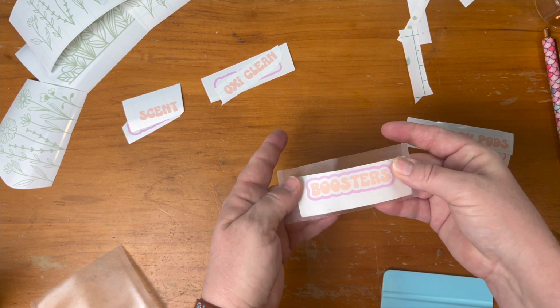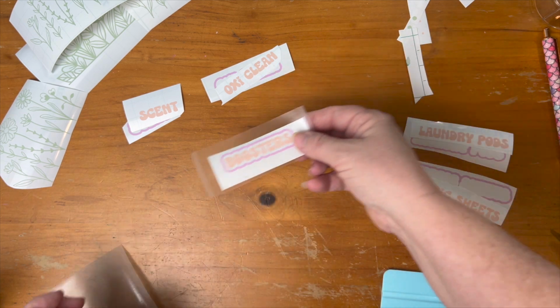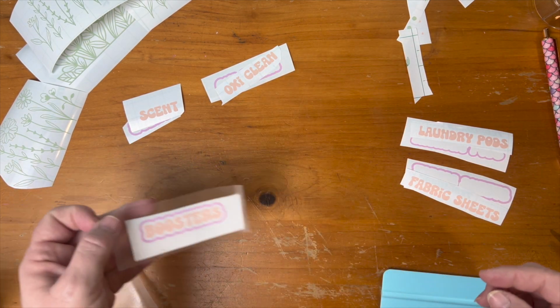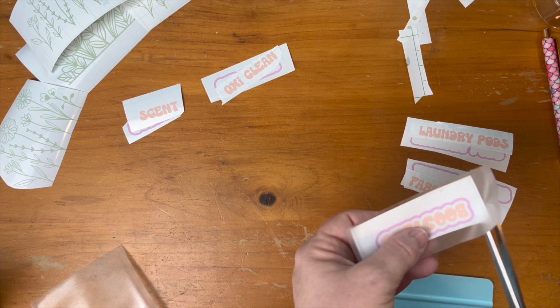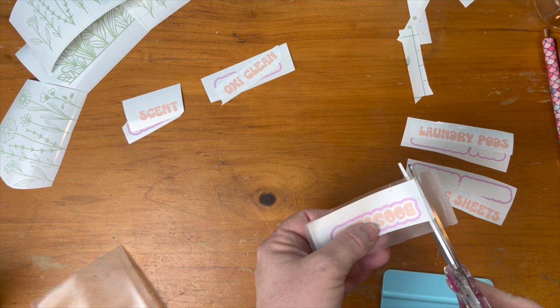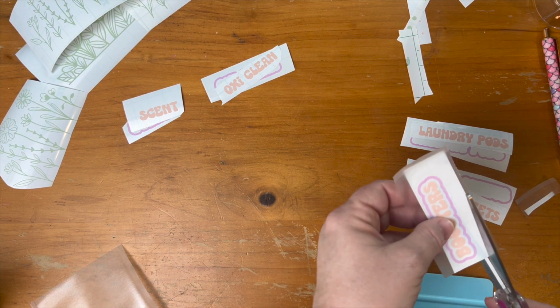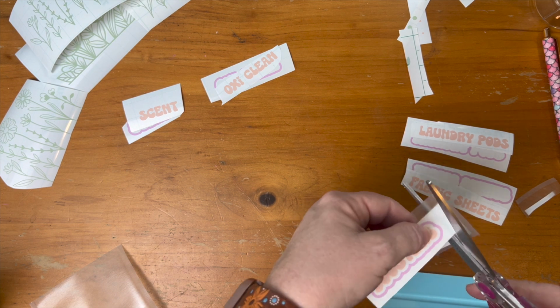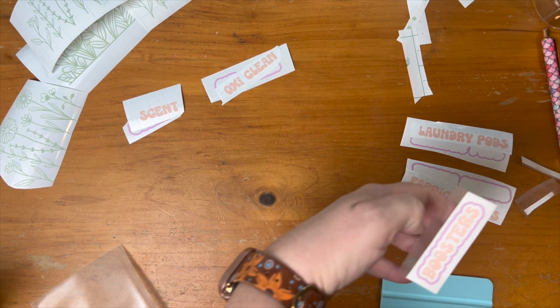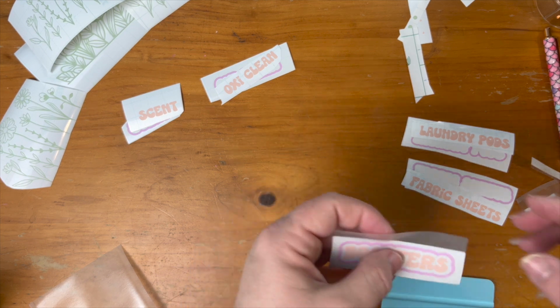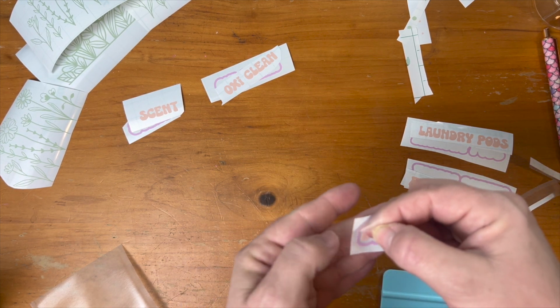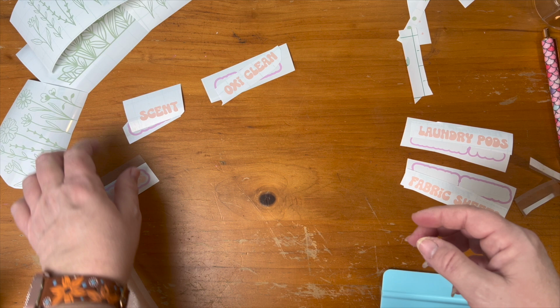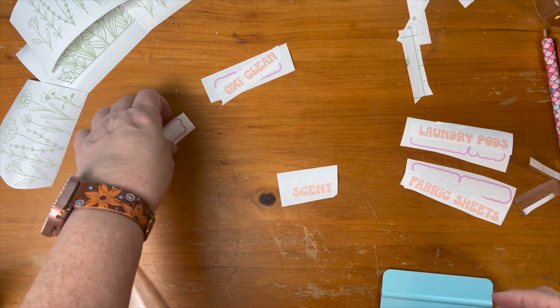Okay, so boosters is done. I really did not need it to be that big, so I am going to cut it down. I'm going to leave that part so I can peel it easier.